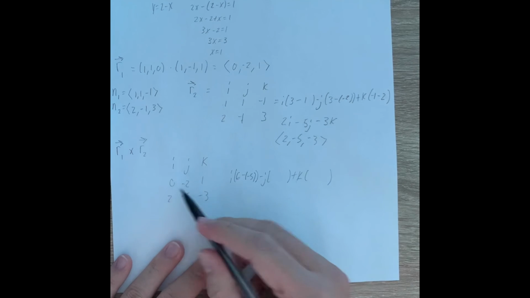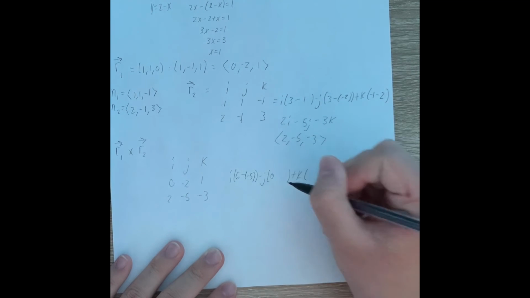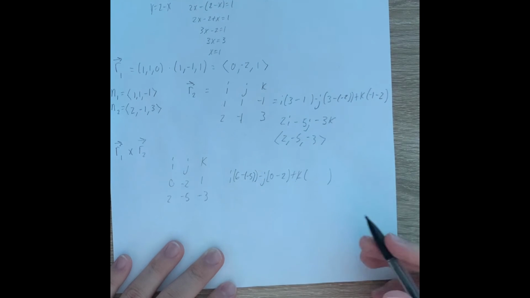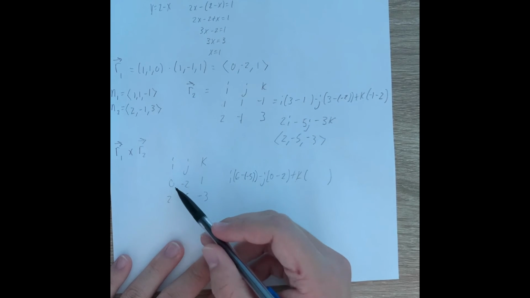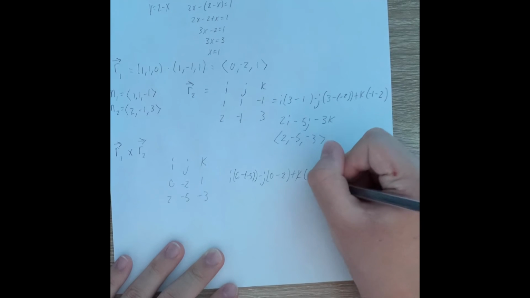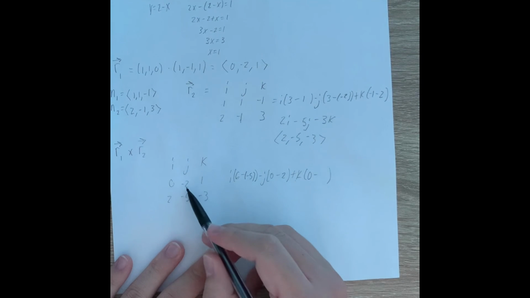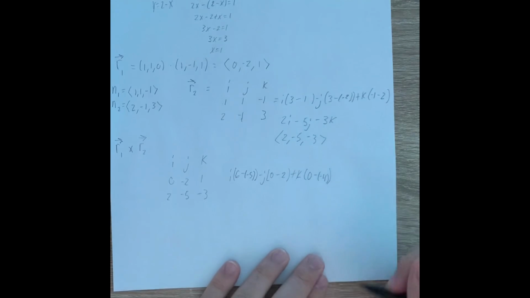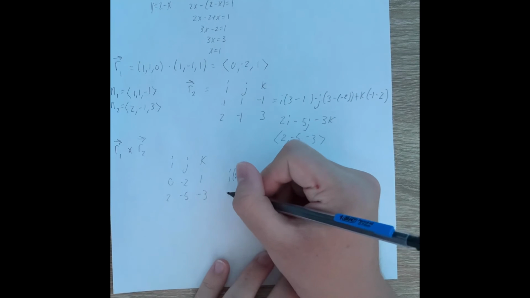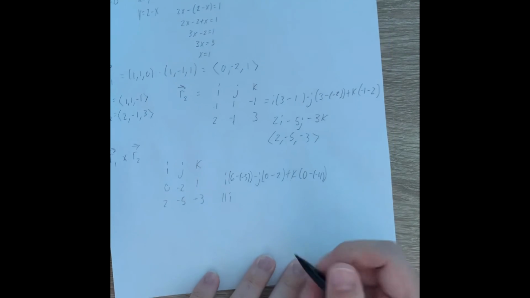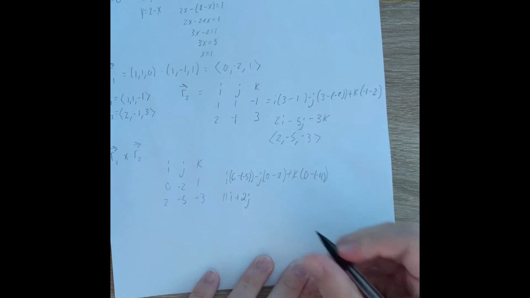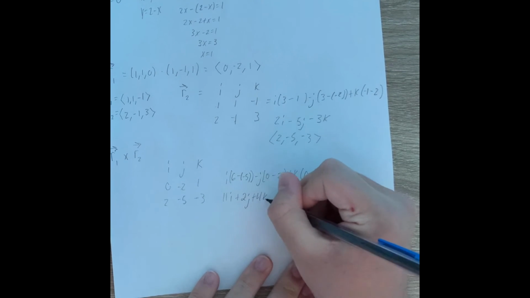This one's going to be 0 times negative 3, which is 0, minus 2 times 1, which is 2. This is going to be 0 times negative 5, which is 0, minus negative 2 times 2, which is negative 4. So then we can rewrite this as 11i plus 2j plus 4k.